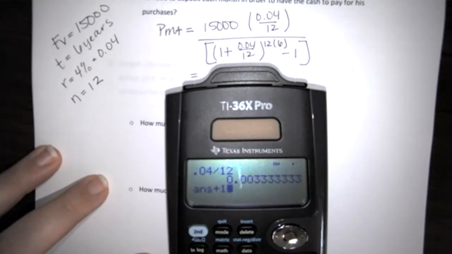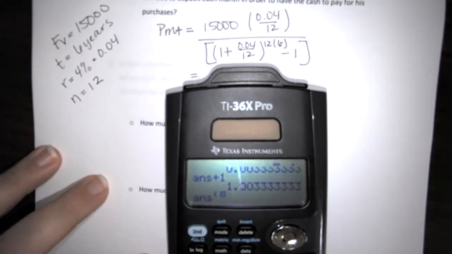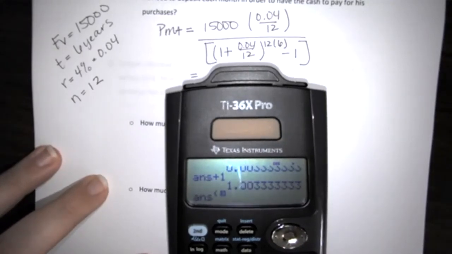We have to add 1 and hit enter. Then we're going to raise it to our power, and remember we need to open a parenthesis here. So 12 times 6, close it and hit enter. Then we need to subtract 1 away and hit enter.